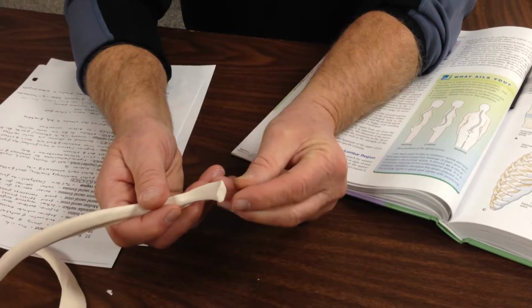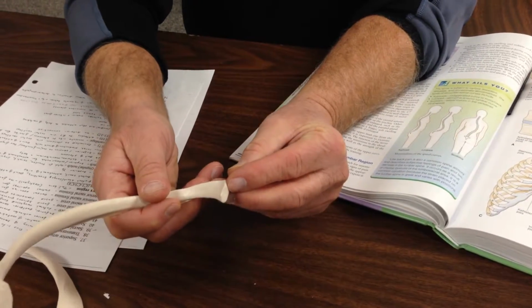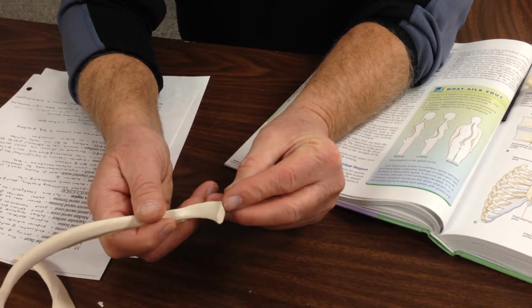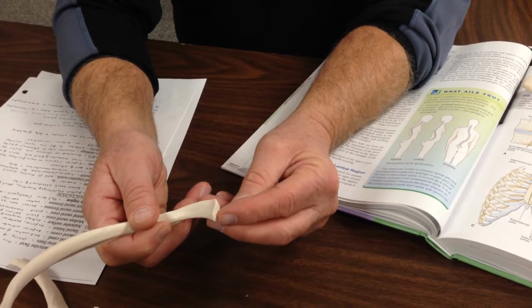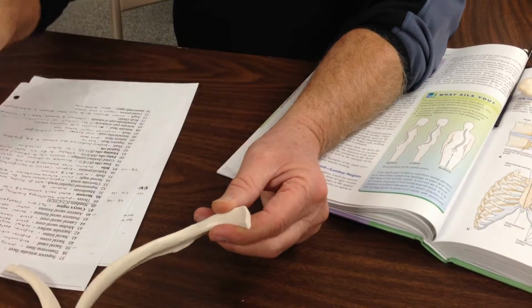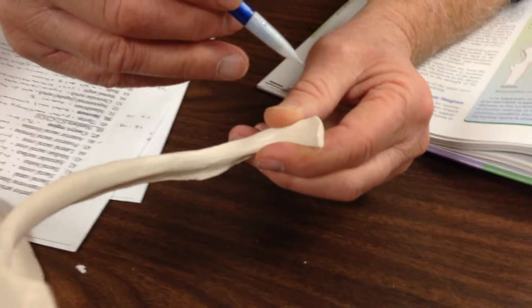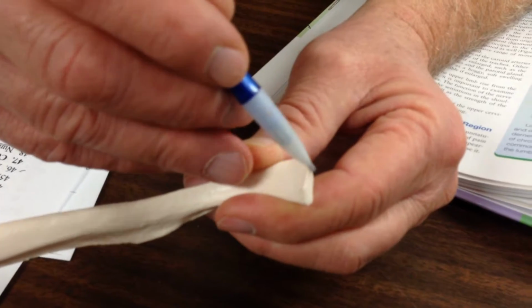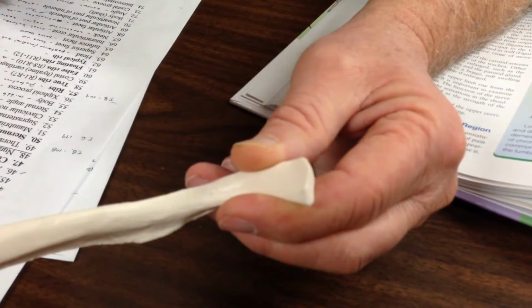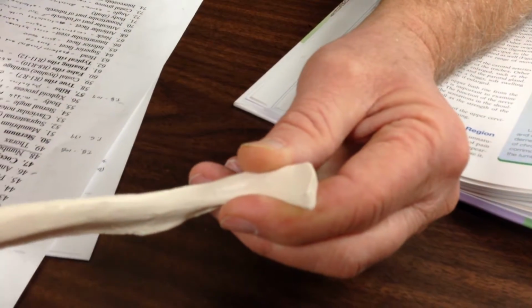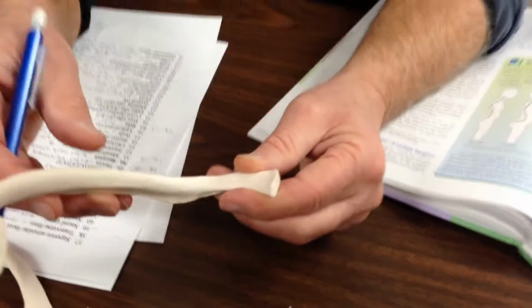So the point of attachment to the body of the vertebral column are these facets, and there's a superior articular facet and an inferior articular facet, and then in between is an interarticular crest. And so this is the point of attachment right into the body of a vertebra.